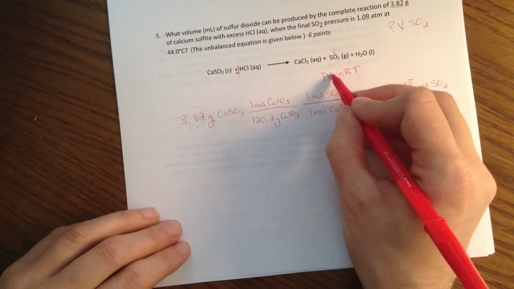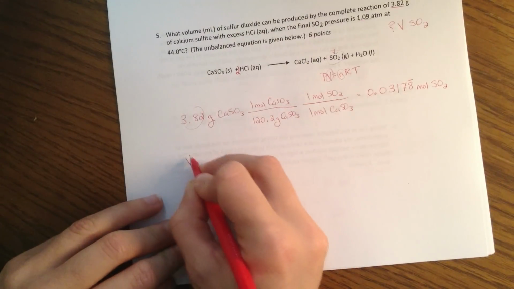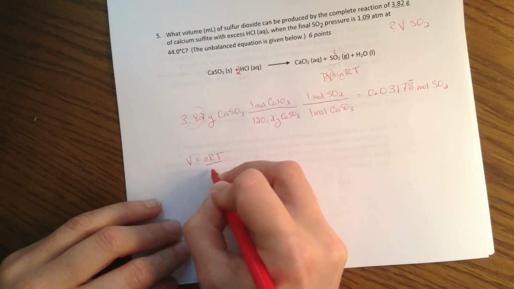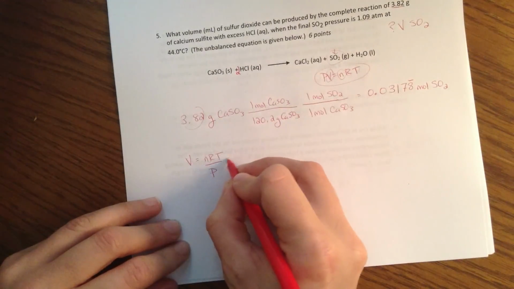Alright, now I'm essentially going to just calculate the volume. Volume equals nRT over P, rearrangement of this equation.